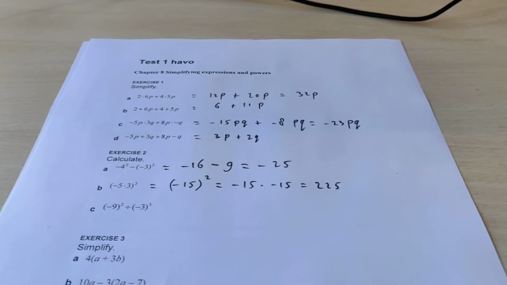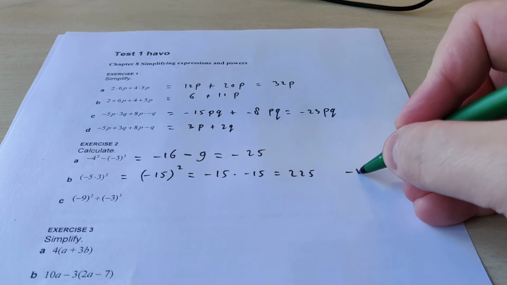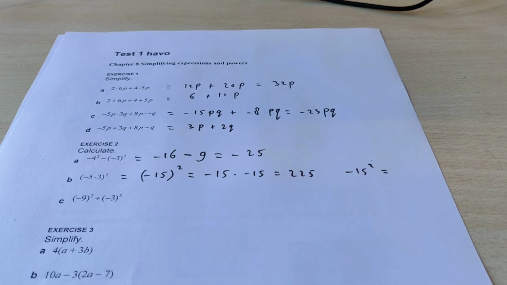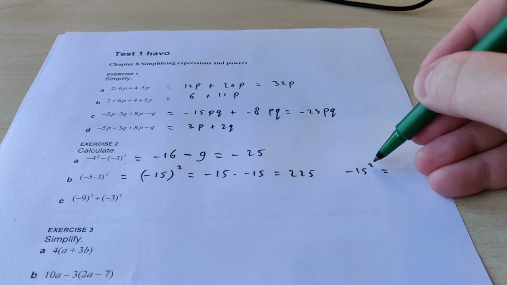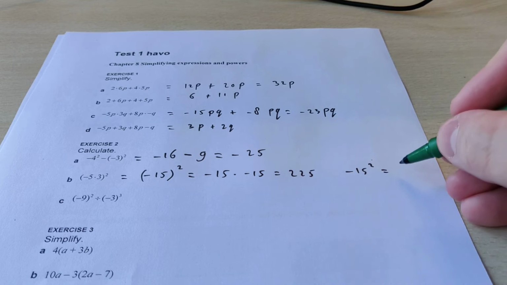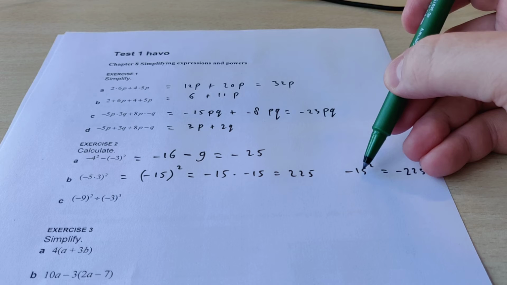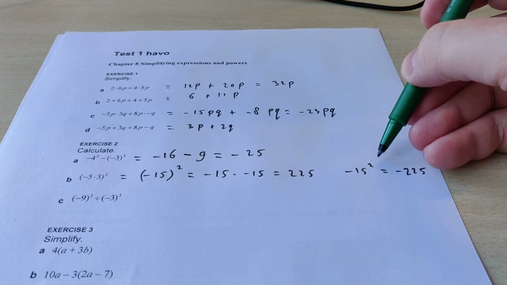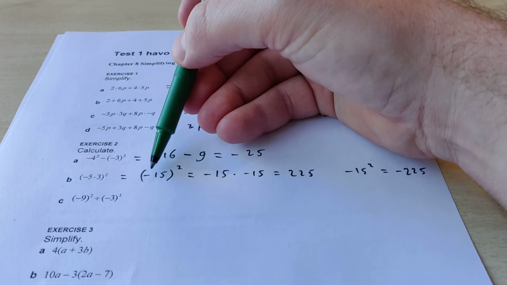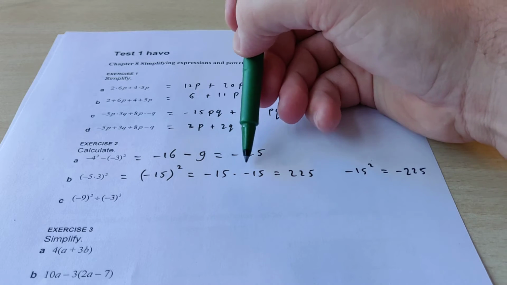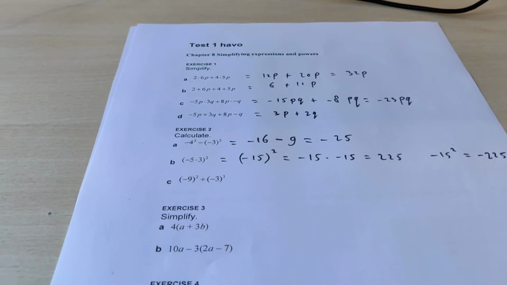Now one extra thing I'd like to show you. If the minus 15 was not in brackets, so like this, then the squared goes before the minus. So here the answer would have been minus 225. Because first you have to do 15 squared and then minus. But here the minus is in the brackets, so then it's negative times negative is positive.